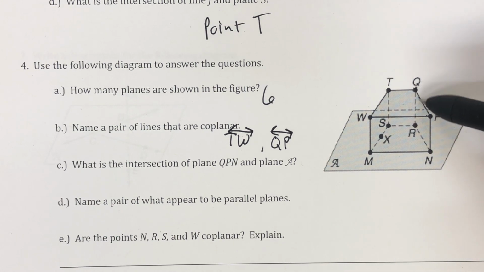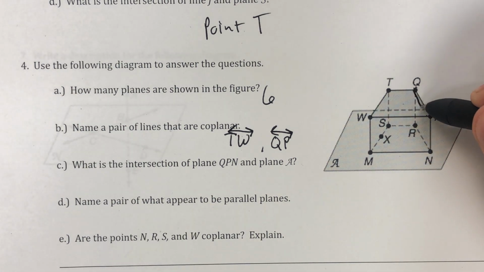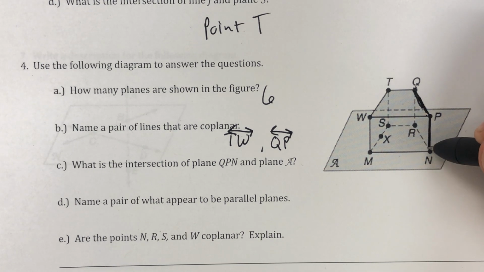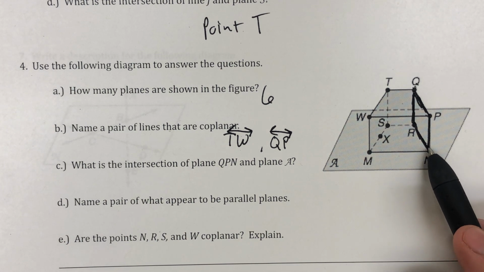QPN. That is the plane over here on the right side. I located where Q, P, and N are on the right. And it says, what is the intersection of plane QPN and plane A? So QPN, I'm going to actually highlight this one, make it even easier to see. We're talking about this plane right here on the right. And we're asking where it intersects plane A.